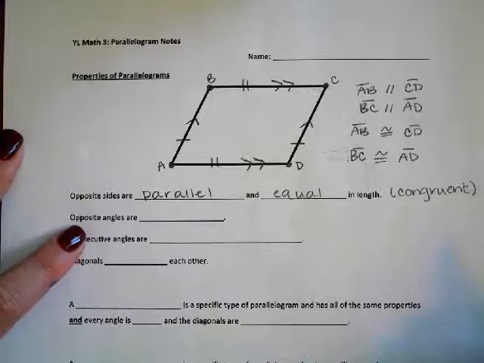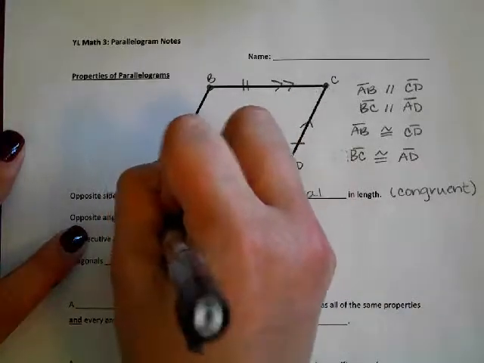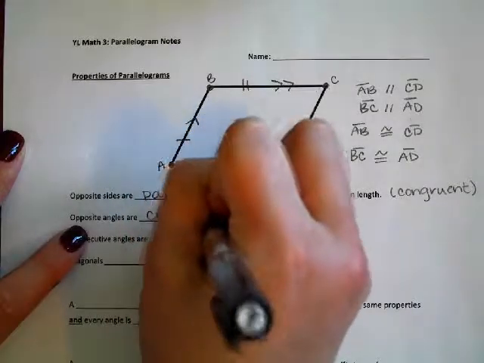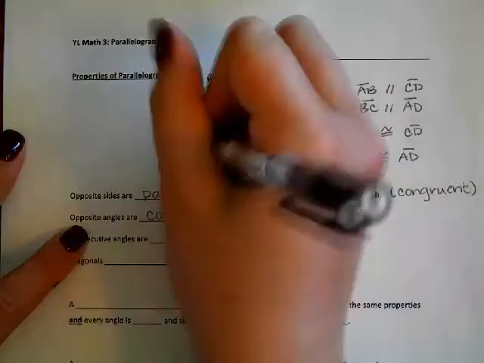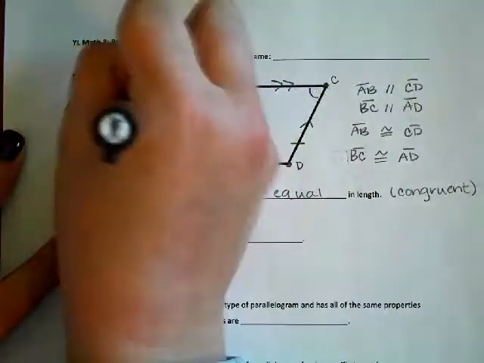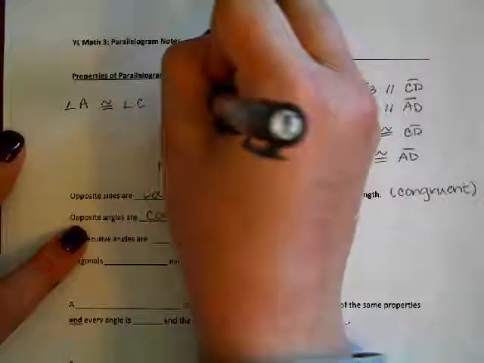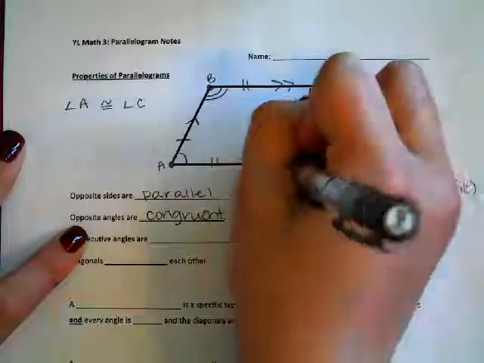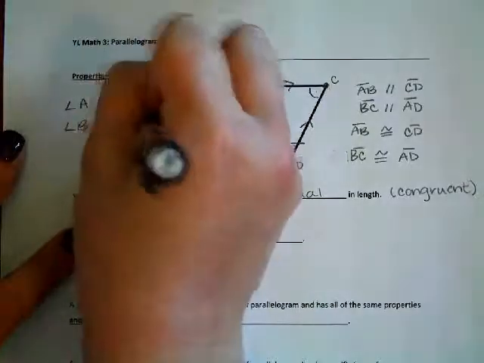The opposite angles are congruent as well, or you could say they are equal in measure. So the opposite angles are like A and C. So we're going to say angle A is congruent to angle C. Those are opposite angles. The other opposite angles are B and D. Angle B is congruent to angle D.